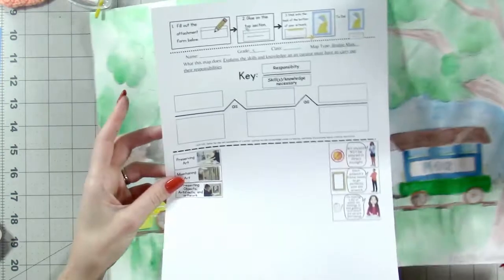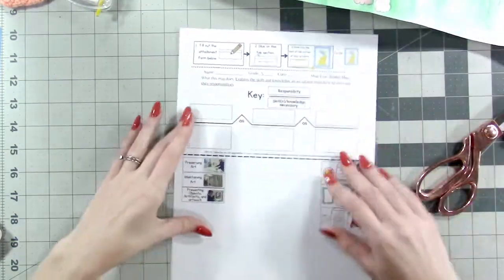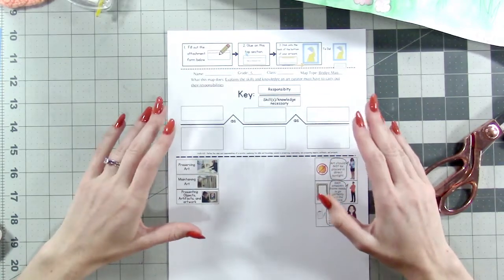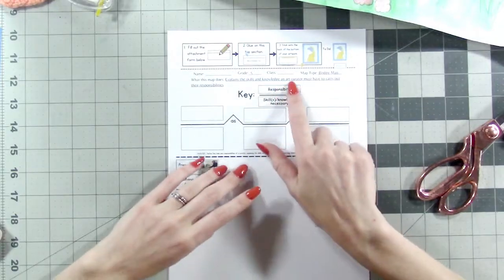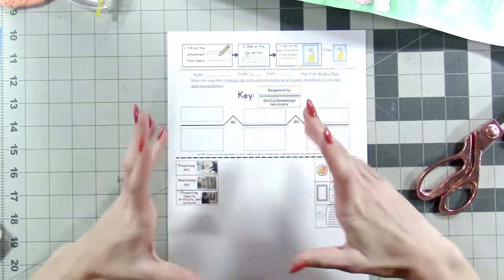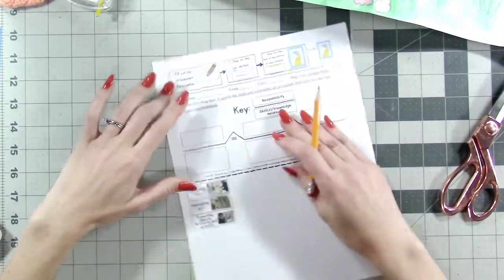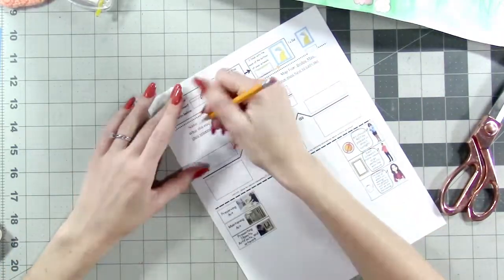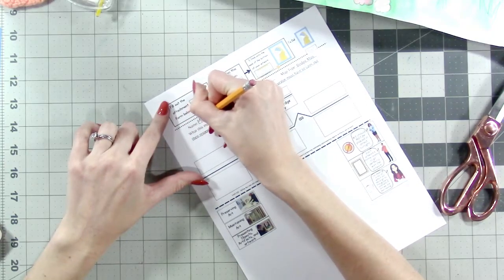Hello, art people. We are going to fill out this exit slip here for this lesson. And this is all about the skills and knowledge an art curator must have in order to carry out their responsibilities. And first thing we do is always the same. We pick up our pencil and write our name. So put your name up here.